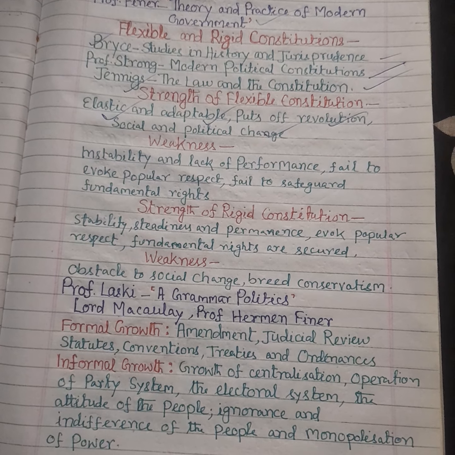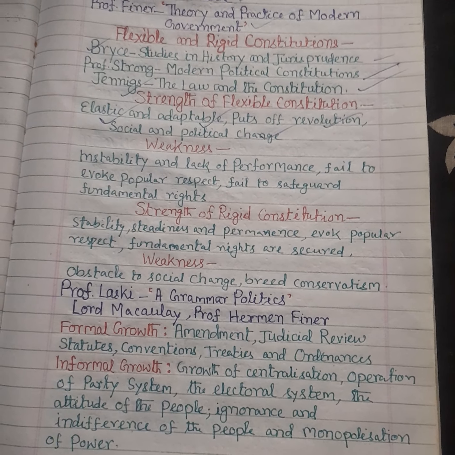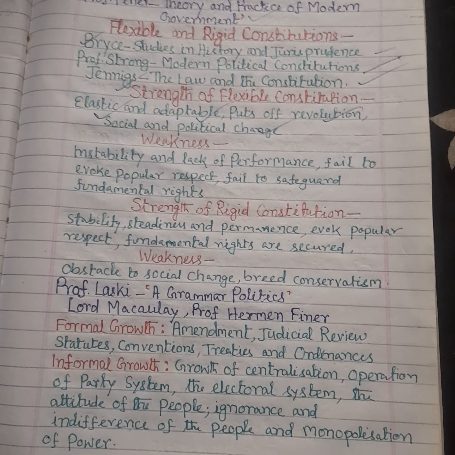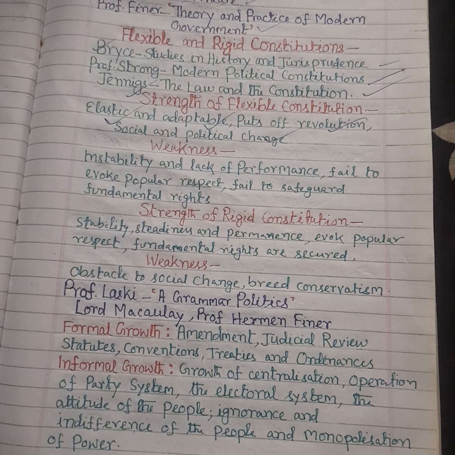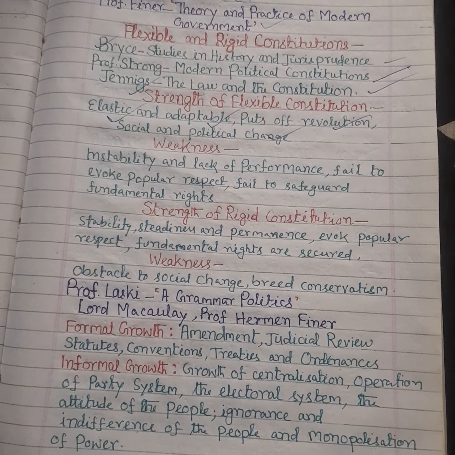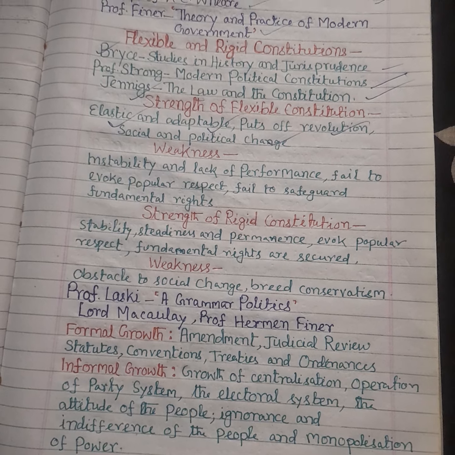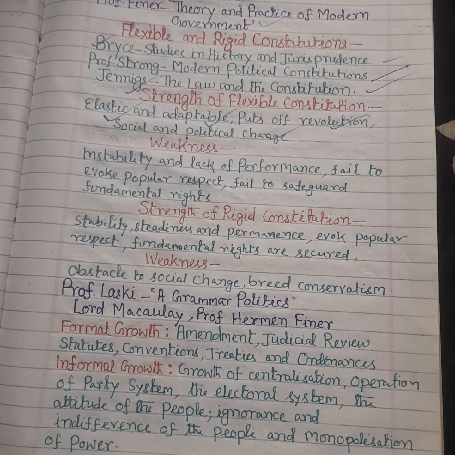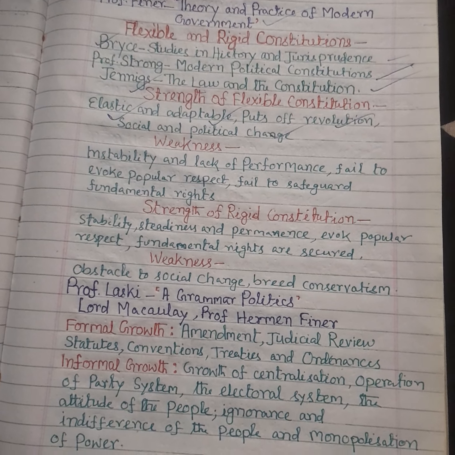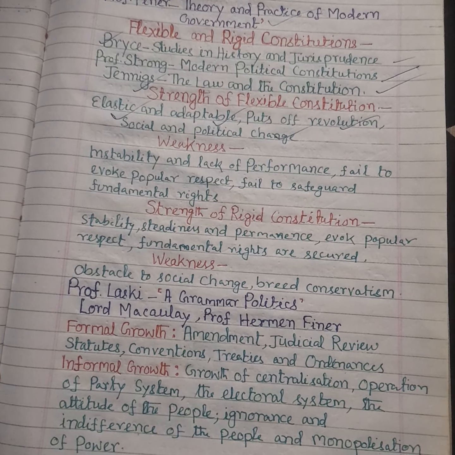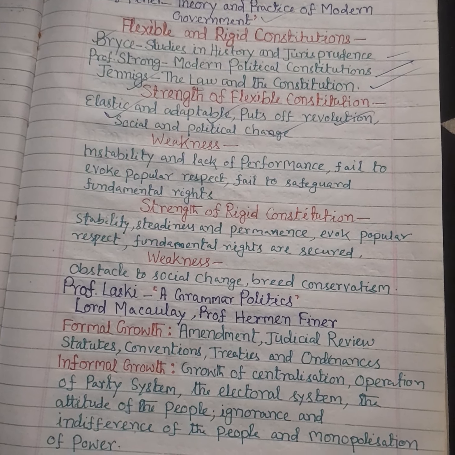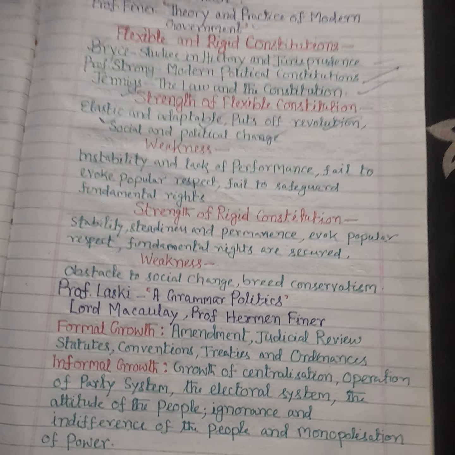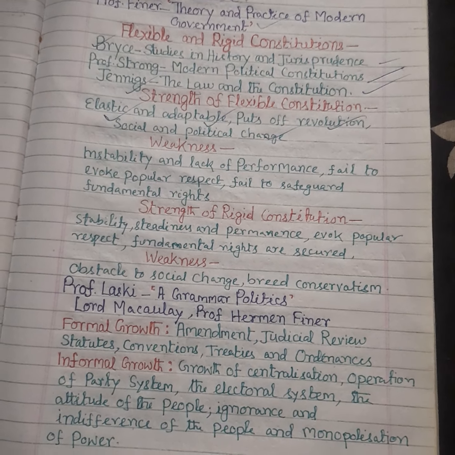The malleability of a flexible constitution not only removes the temptation to disregard the constitution but also affords a legal means of satisfying popular passion and of minimizing or preventing revolutions by meeting them halfway, as was expressed by Professor Garner in his work Political Science and Government.